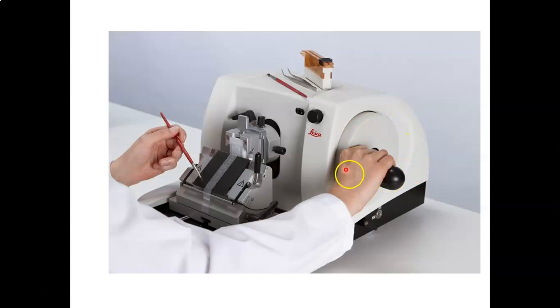This is the wheel of the microtome, and this is the thickness we require, usually from 5 to 10 micrometer. You remember the micrometer equals 10 to the power of -6 of the meter. Then I will put the block and start to cut the section into thin serial sections.